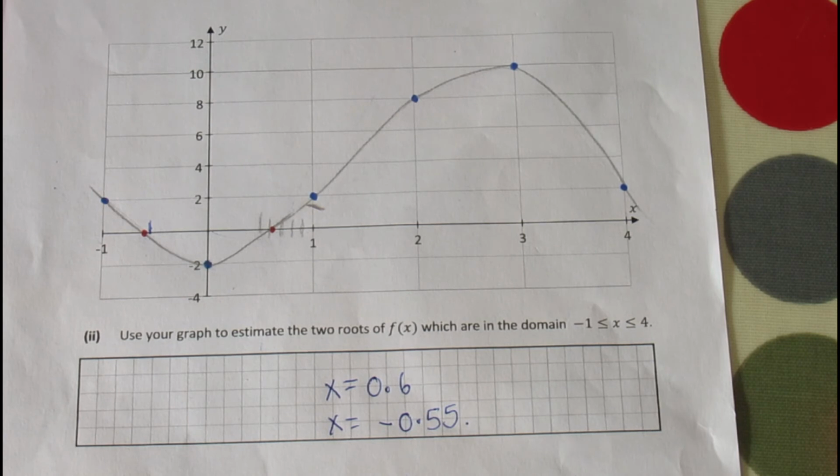Examiners will have a certain amount of leeway. There will be a margin that they will accept within. So that's part 2 done, and let's move on to the last part.